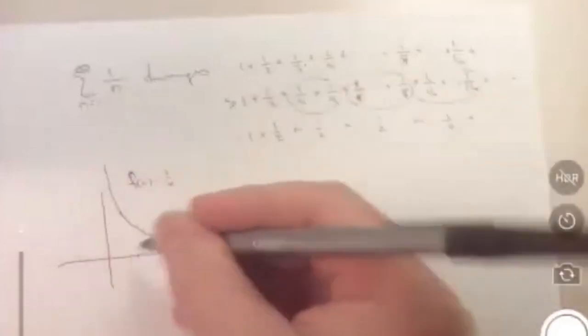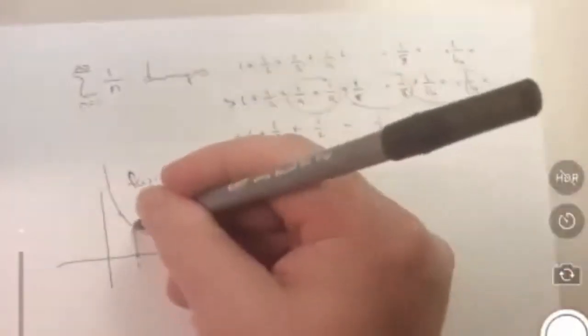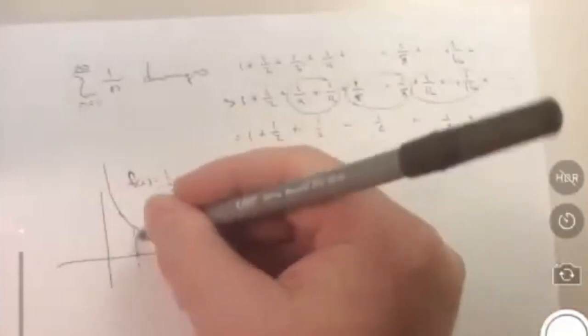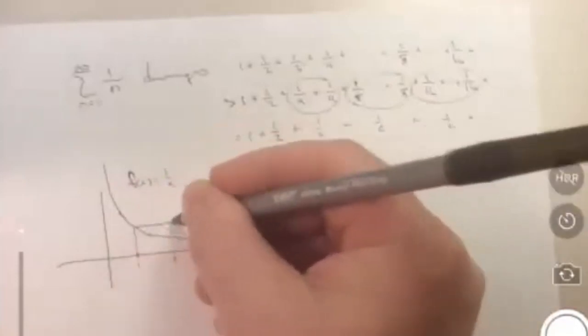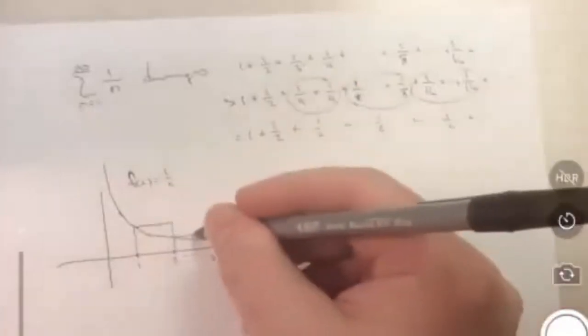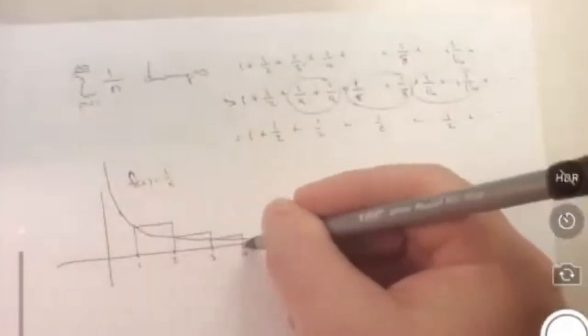Here we'll draw a picture of the series along with the function. So 1, 2, 3, and so on. This rectangle has height 1 over 1 and width of 1, so the area is 1. The area of the next rectangle is 1/2. The next rectangle is 1/3, and so on.